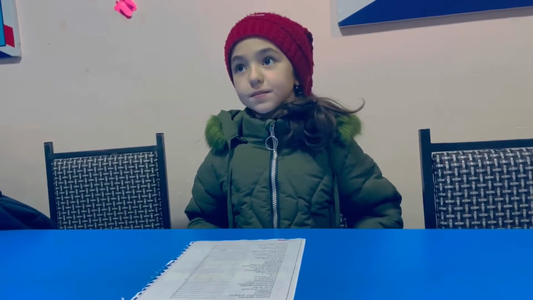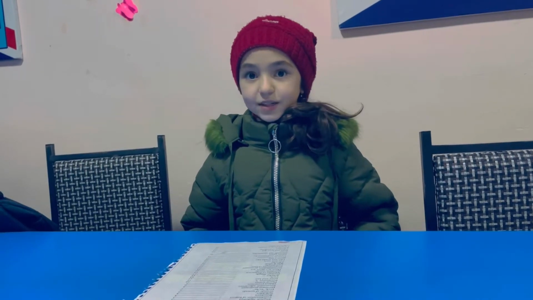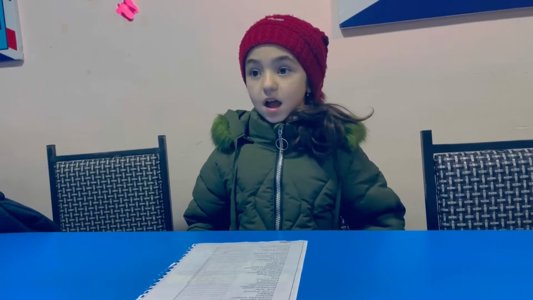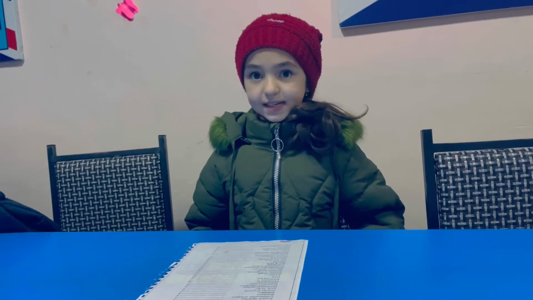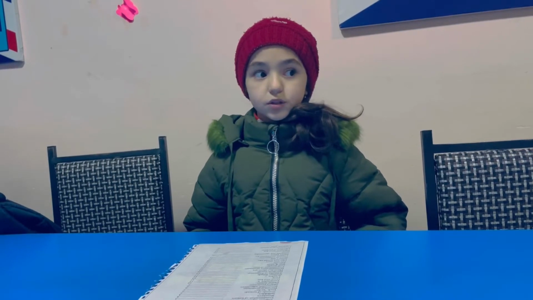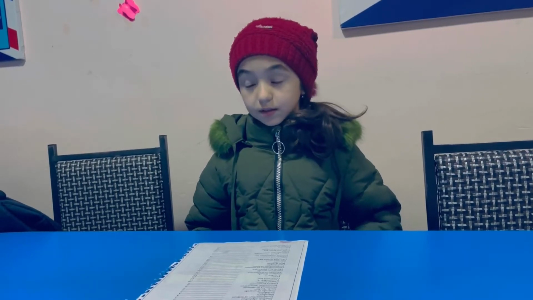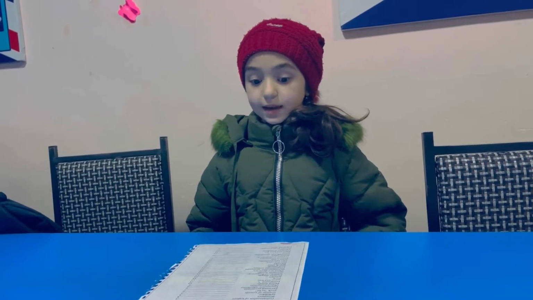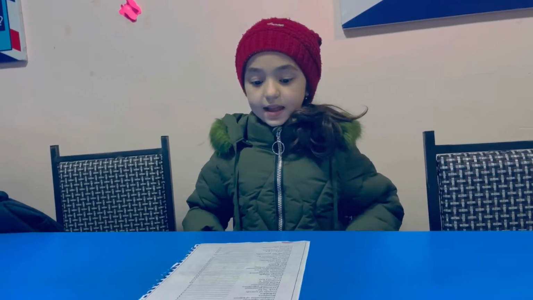Numbers. There are two types of numbers, cardinal and ordinal. Cardinal numbers: 1, 2, 3, 4, 5, 6, 7, 8, 9, 10. Ordinal numbers: 1st, 2nd, 3rd, 4th, 5th, 6th, 7th, 8th, 9th, 10th.